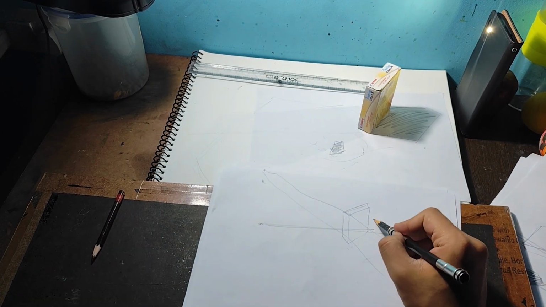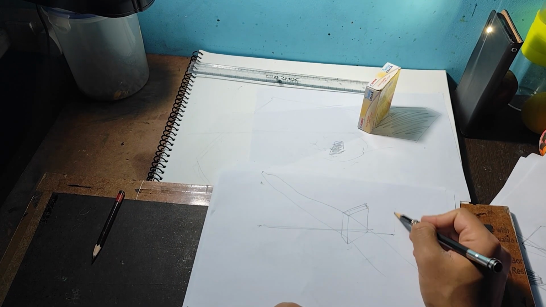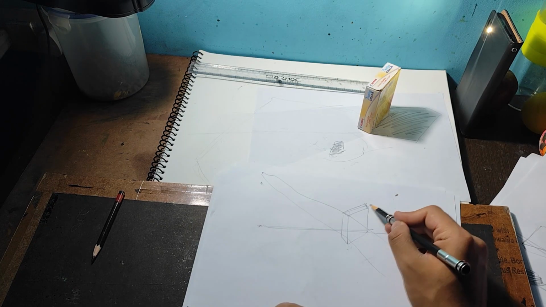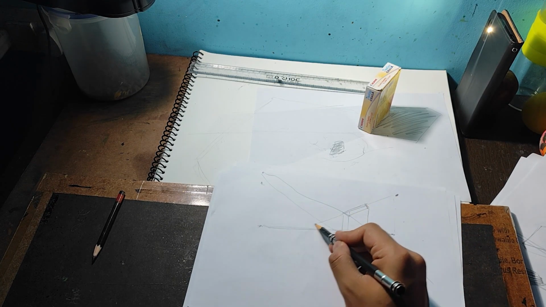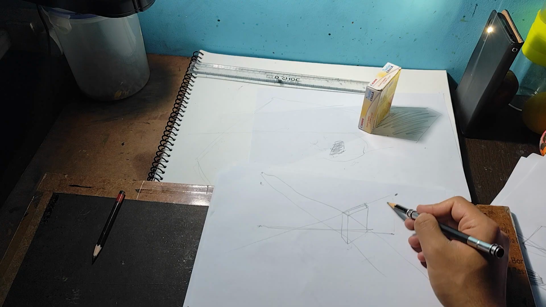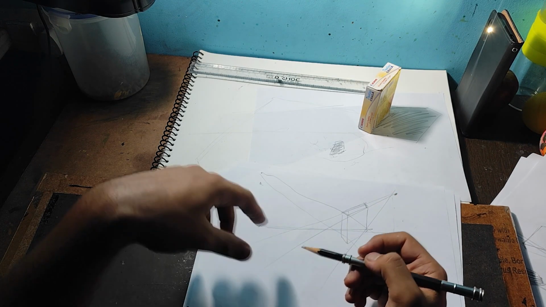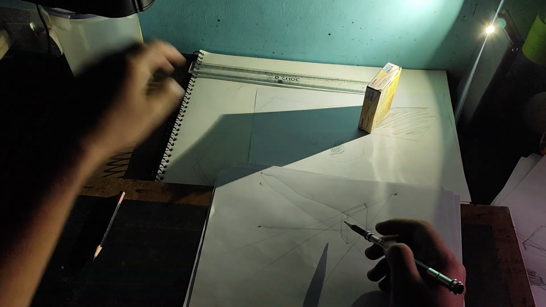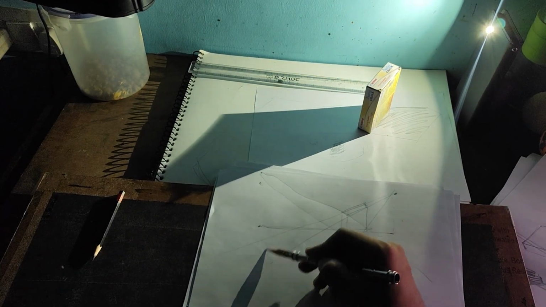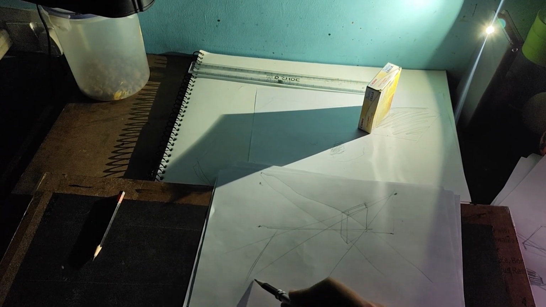Okay, so the second one that is coming, that is over here. So this way it is going in this way and then coming this way.